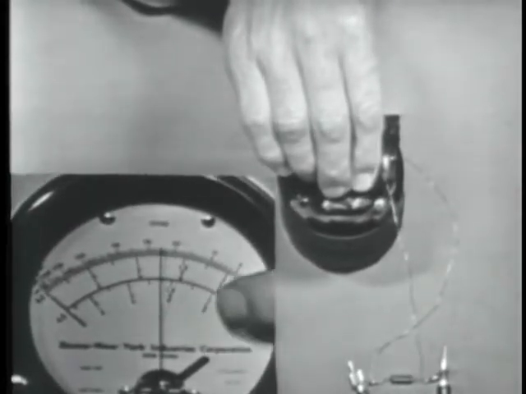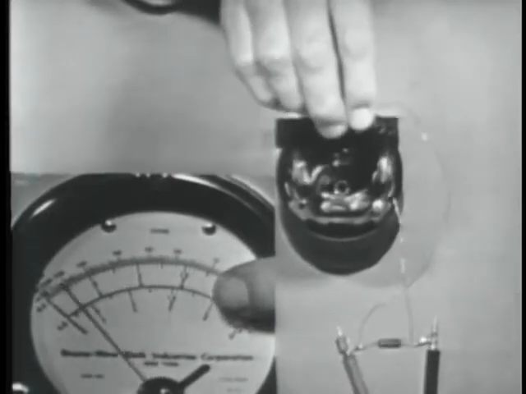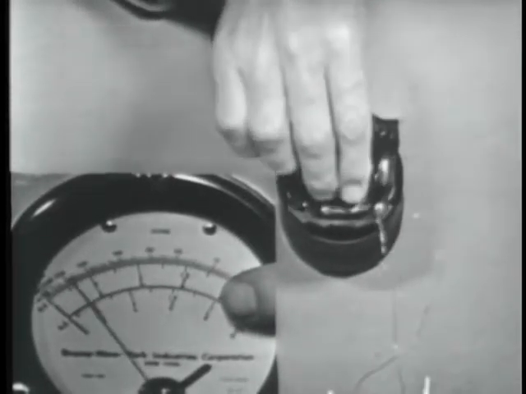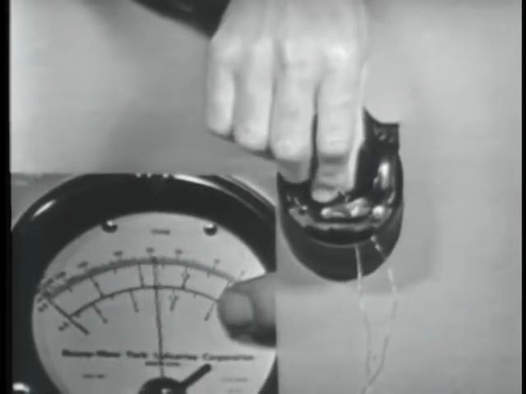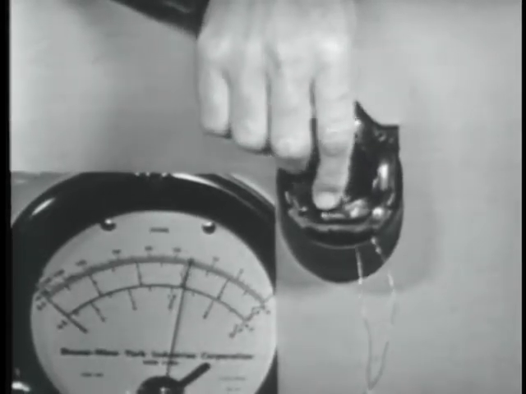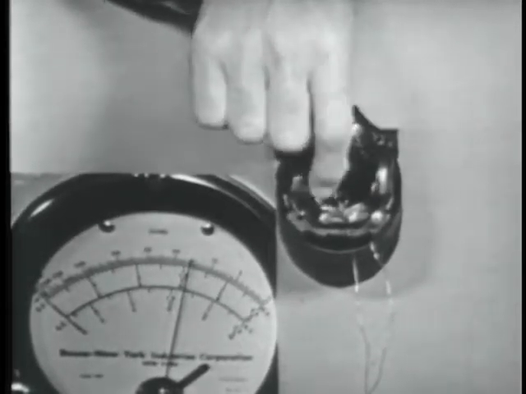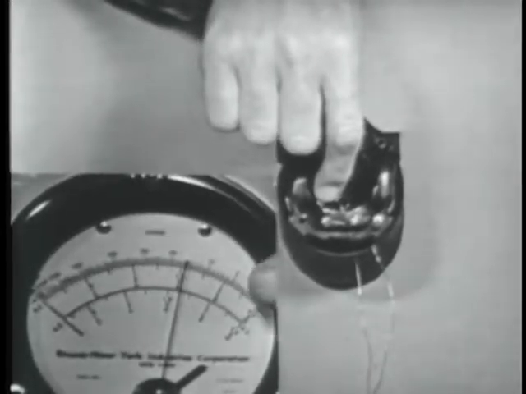That's the induced voltage from this loop. And you can see as I take the loop out, it goes away, put the loop back in. I've got to get the loop all the way down in there. There you go. Now we have the rotating magnetic field inducing a voltage into the loop, which we're reading on the PSM6.